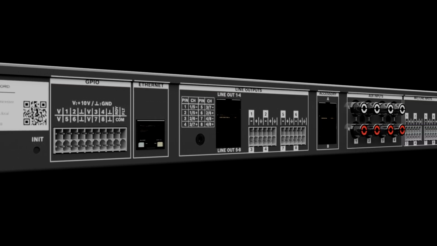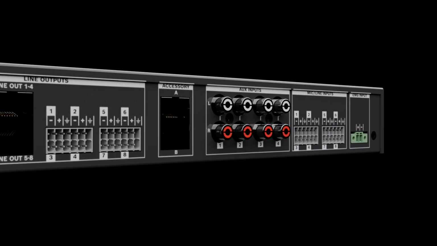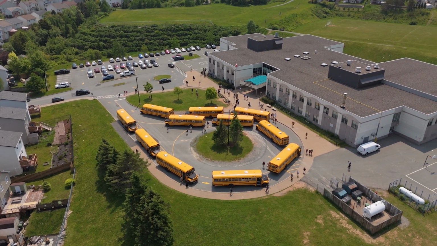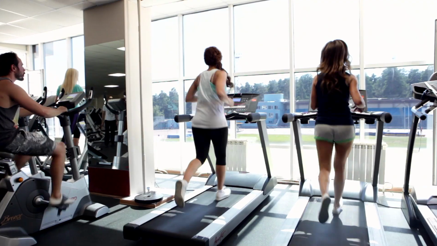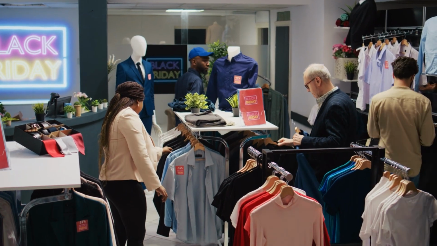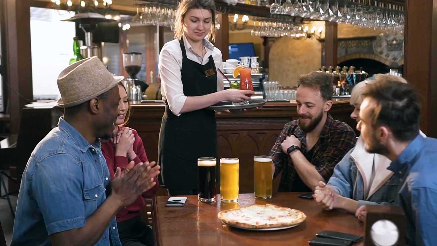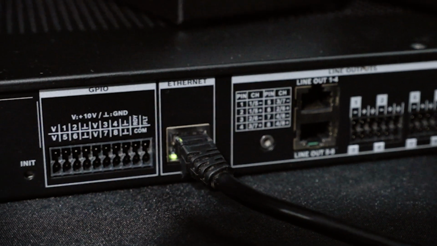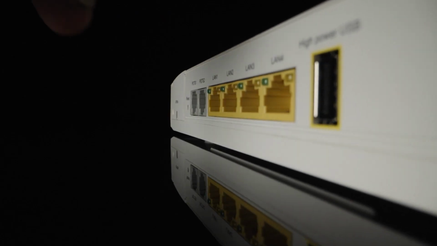We will show you how to navigate through the web app using a small bar restaurant as an example. VZX-8 can be used for a wide variety of installations like schools, fitness clubs, retail shops, and more. For this example, we will walk you through a small bar restaurant setup. First, we need to get the VZX-8 connected. Please note, for wireless connection, an external Wi-Fi router is needed.